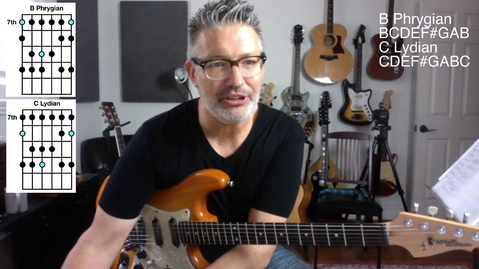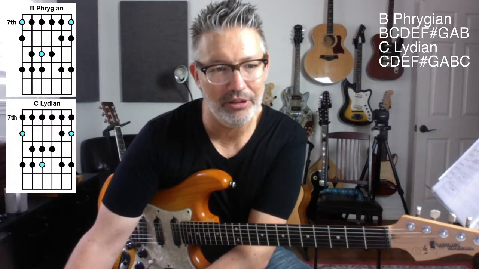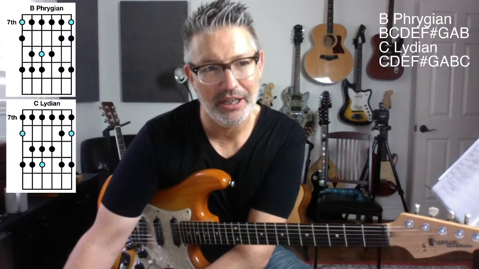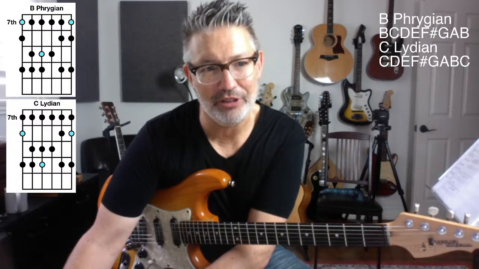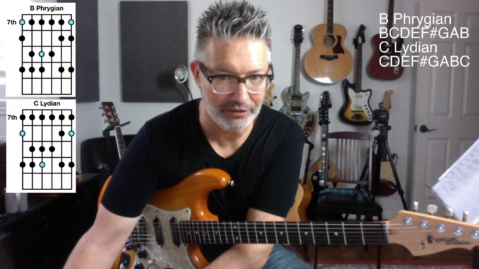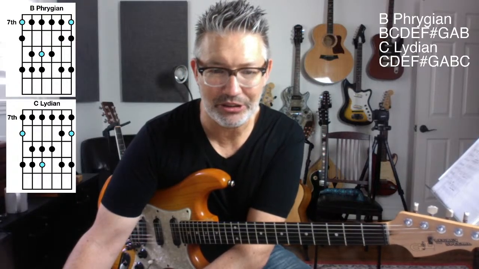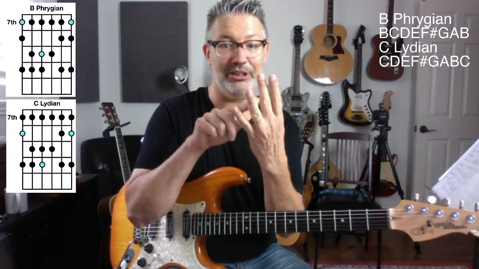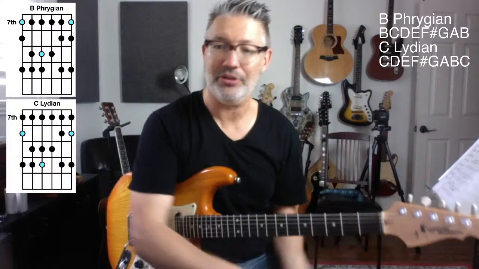Okay, so you see these diagrams, they're the same. The only thing is the blue notes moved. It's like a magic trick. And the name changed. B Phrygian, which is the 3rd mode in the key of G, and C Lydian, which is the 4th mode in the key of G. In other words, if we go up the G scale, G, A, B, C, you can see B is the 3rd note and C is the 4th note. Okay?